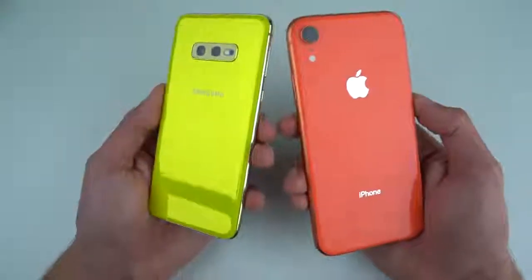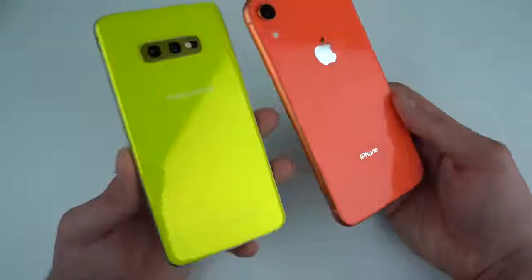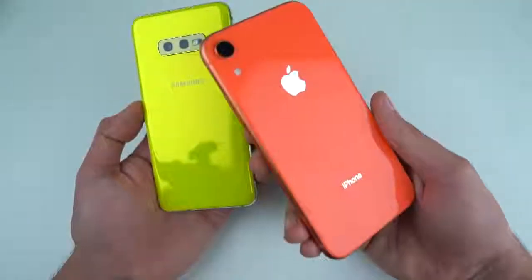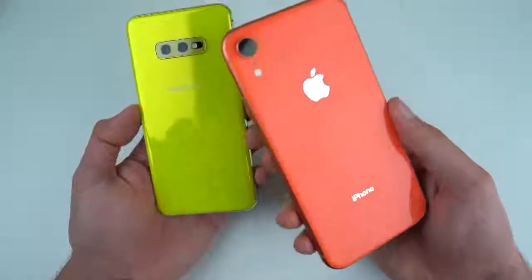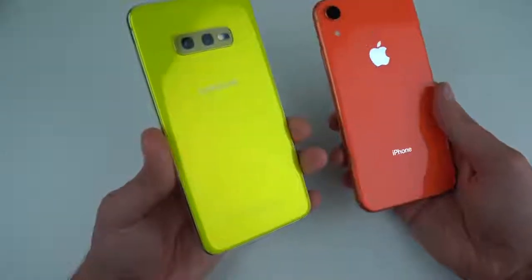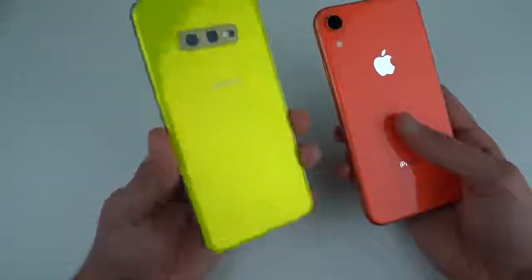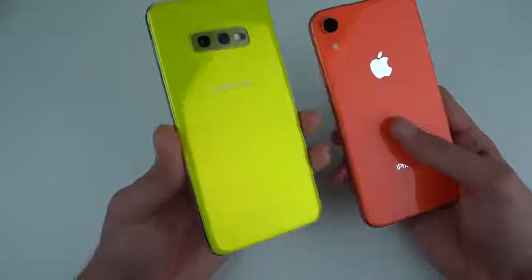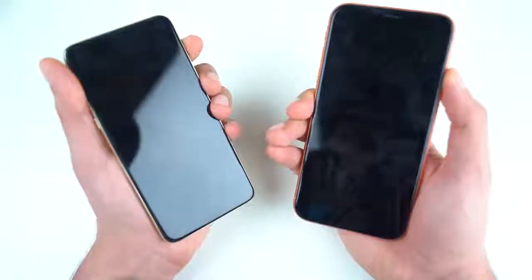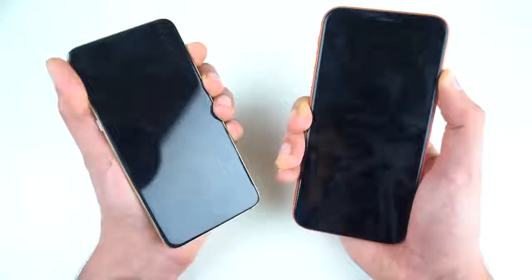So as always, we're going to start off by booting both phones at the same time. But before I do that, look at these colors. Oh my god, these are so beautiful. I have the iPhone XR in the orange color. I'm not gonna lie, it looks really beautiful. And then the Galaxy S10e in the yellow color. This is the exclusive color for this S10e variant. It's not going to be for the S10 or S10 Plus, so I really like this. So enough about the colors, let's get down to the serious business, which is the speed test.